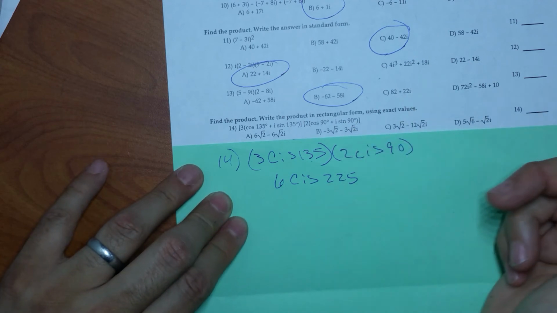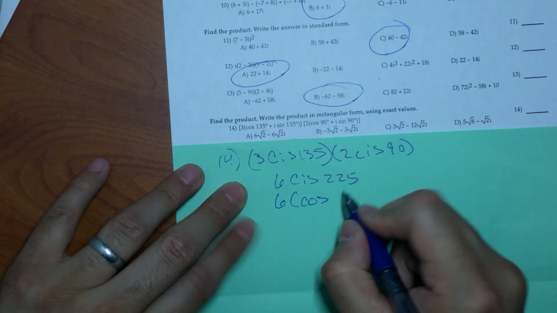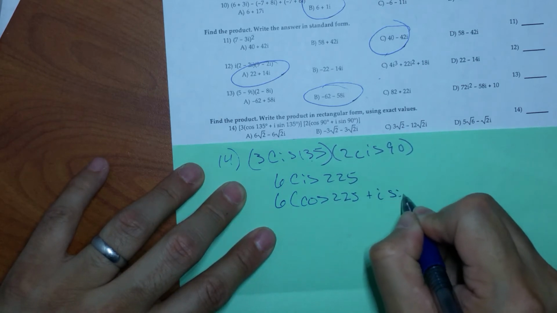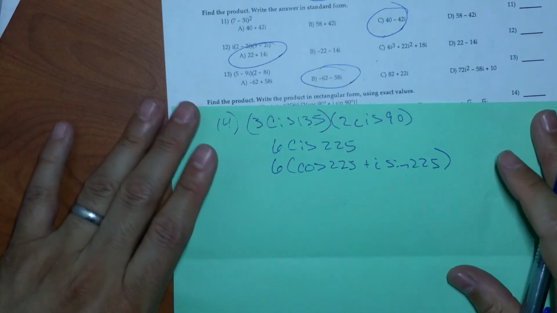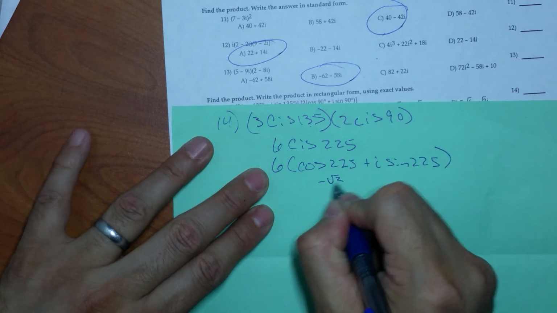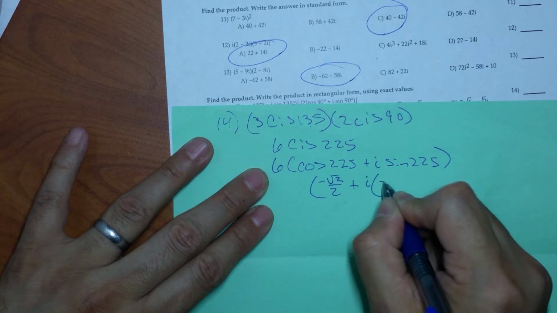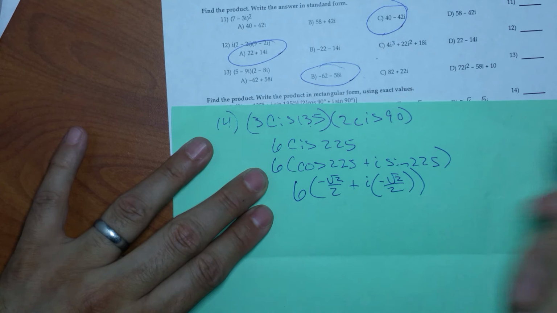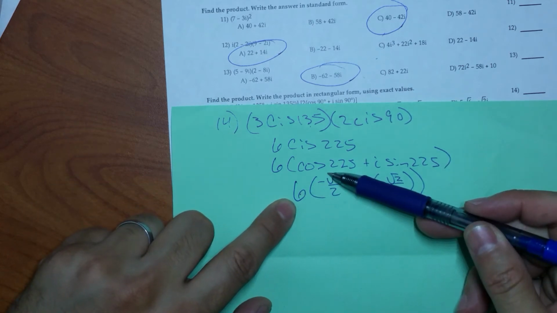Now we're going to turn this back to rectangular. So it's 6 times cosine of 225 plus i sine of 225. So cosine of 225 is negative rad 2 over 2 plus i times negative rad 2 over 2. And I've got my 6. Now when I distribute this, remember it always goes to the top.